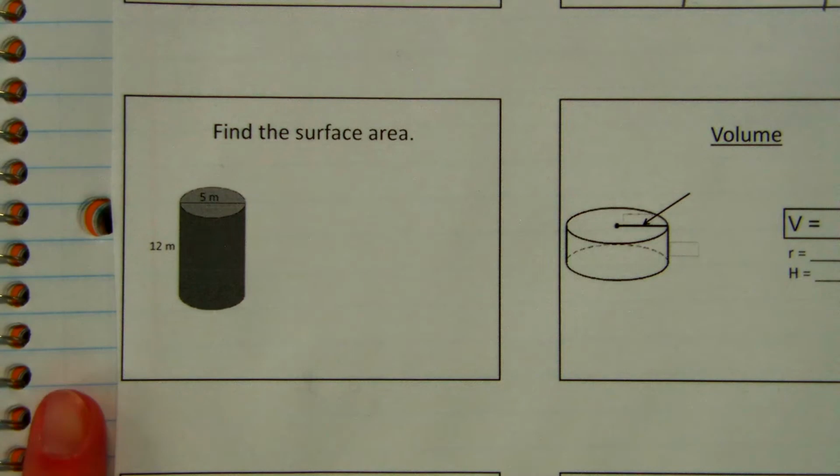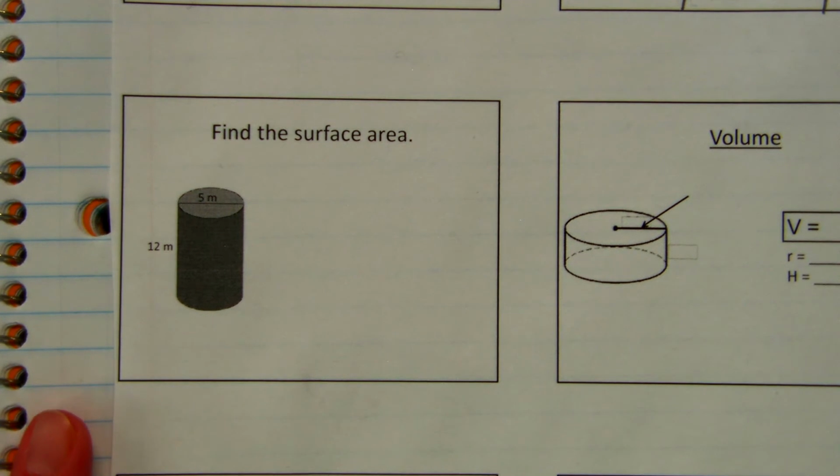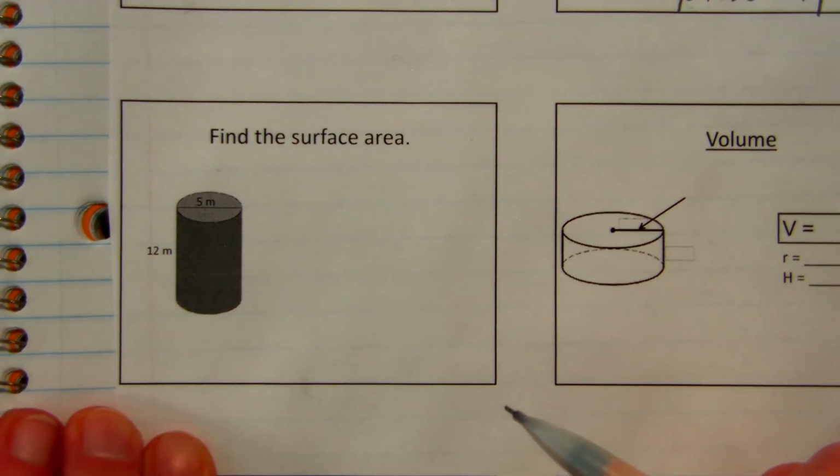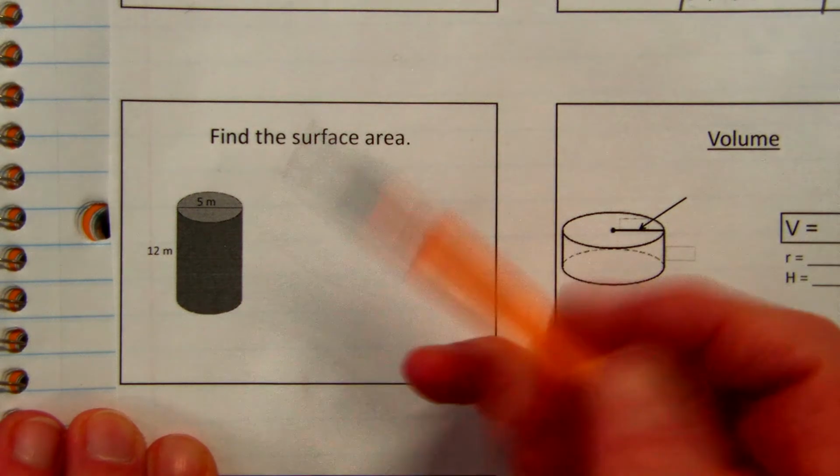Where is the pi key? I already showed that. I will when I do the next one. Okay, so we just recorded all of that.